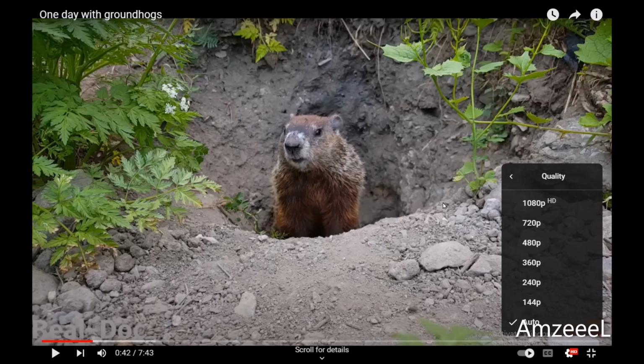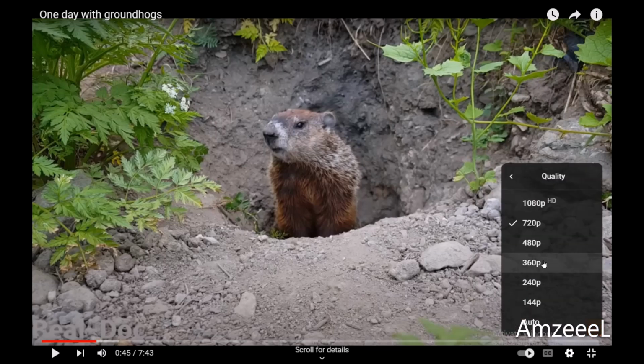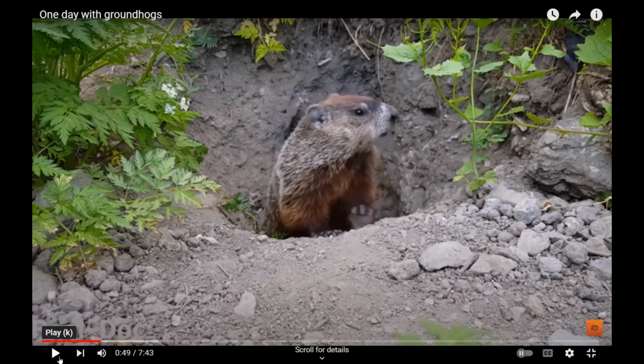If you are not able to watch your video, you just change the resolution, go to 720 and see if it works. If it does not work, open the settings and go to 480. 480, 720, 1080, they are not the same, but the quality is good.